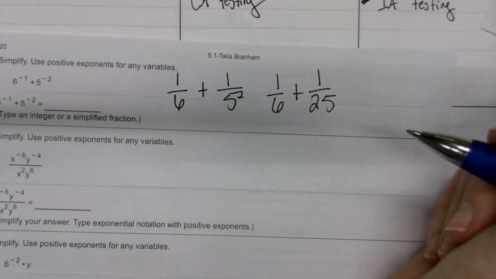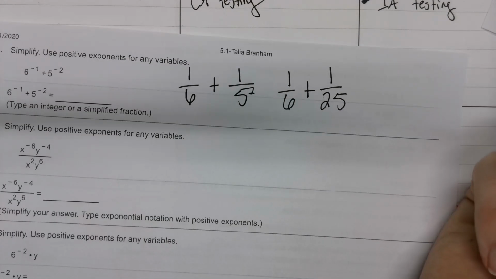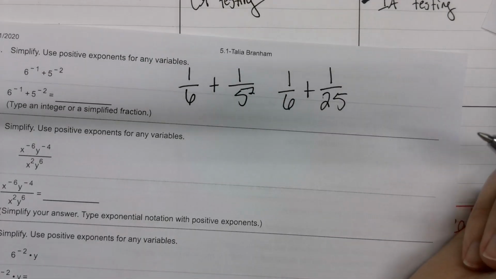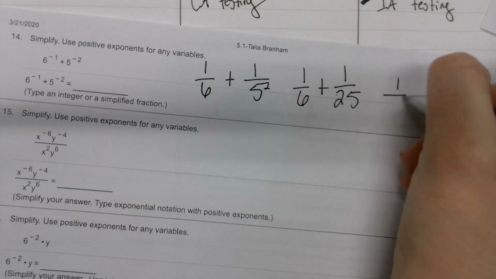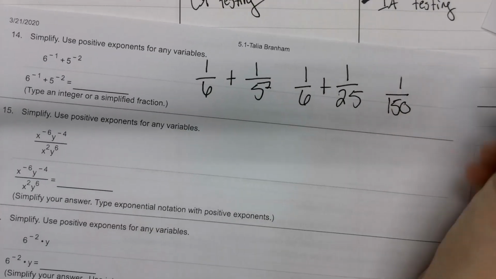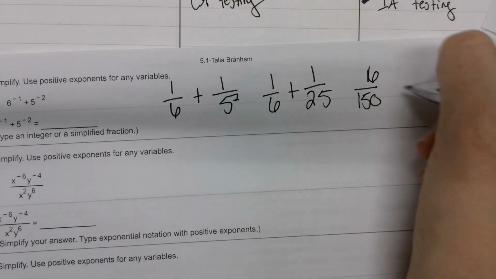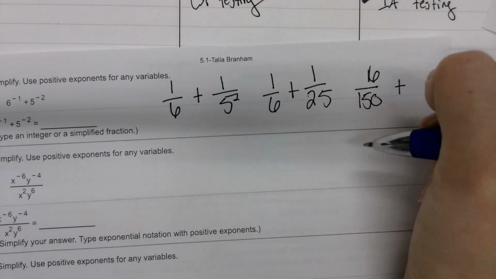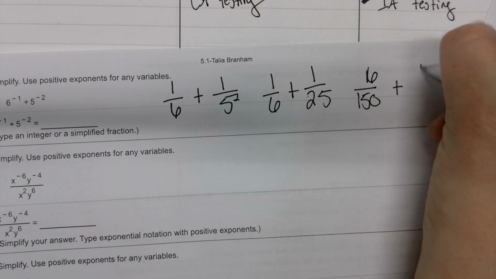So let's see, 6 times 5 is 30, that's not gonna work. 6 times 25, 6 quarters is 150, so 6 over 150 plus... no, it's not 6 over 150, it's 6 over 25.